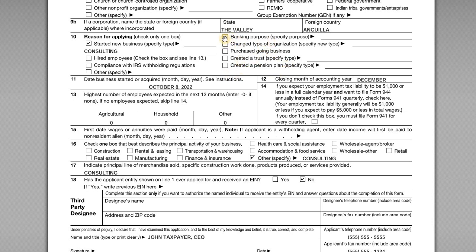If it was purely banking reasons, you could put check banking and then to open a U.S. account, something to that effect. But we did start a new business, so it makes more sense that we would indicate, okay, we started a business, it's a consulting business. The date of incorporation for us was October 8, 2022, and we are operating on a calendar year, so we put December.